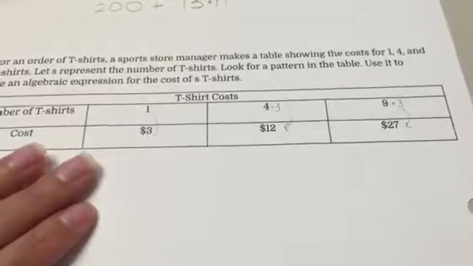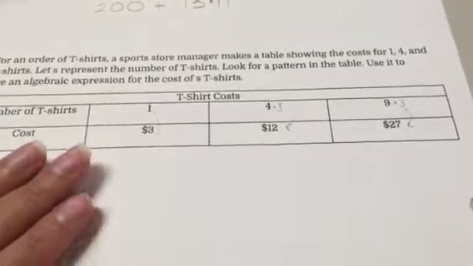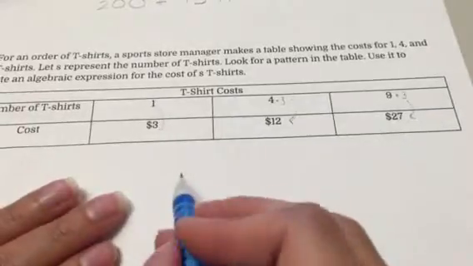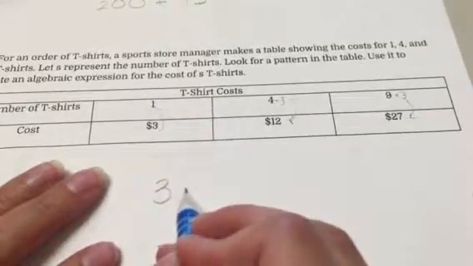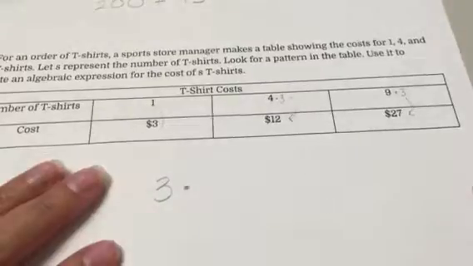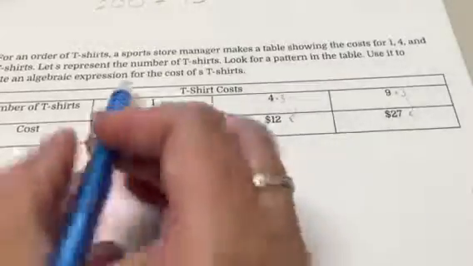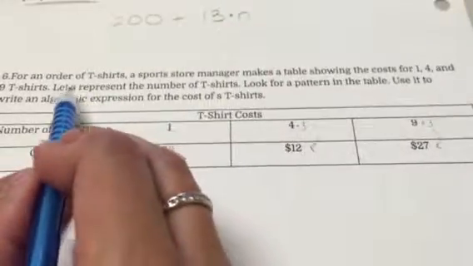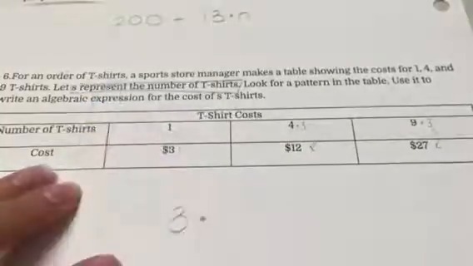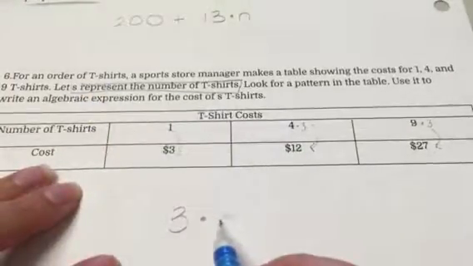So in order to find out for any number of shirts, what we're going to do is we're going to take $3 and we're going to multiply it by the number of t-shirts. And in this case, they wanted us to use S to represent the number of t-shirts. So it's going to be 3 times S.